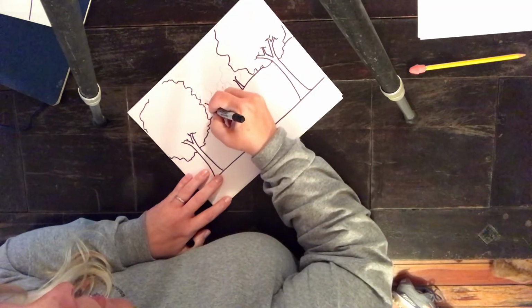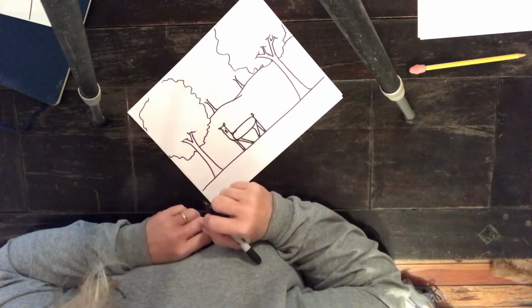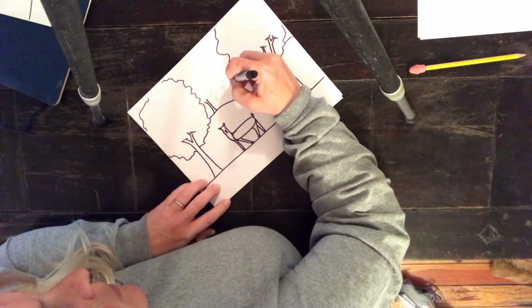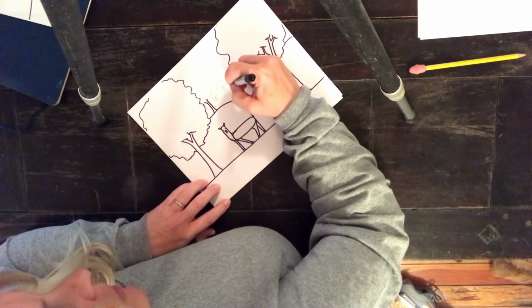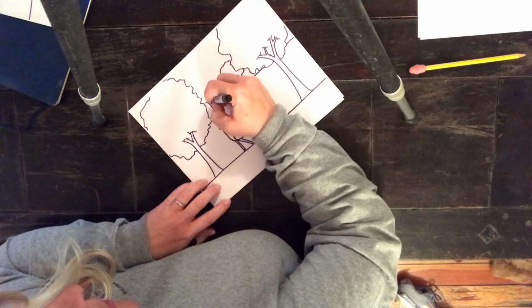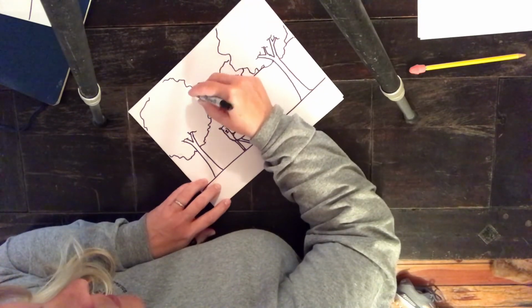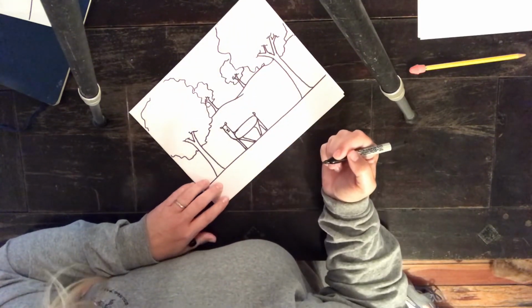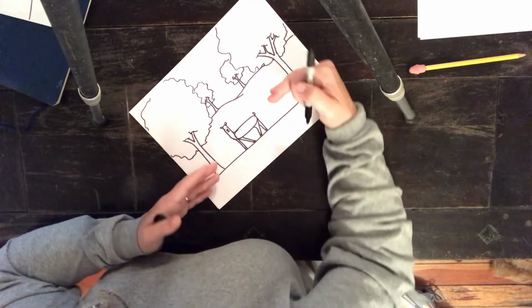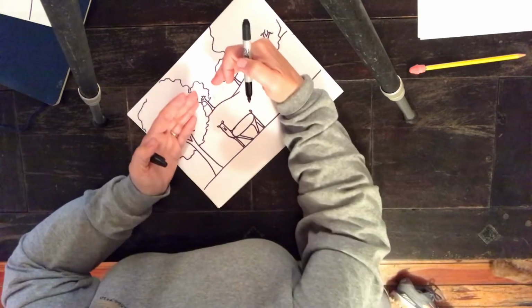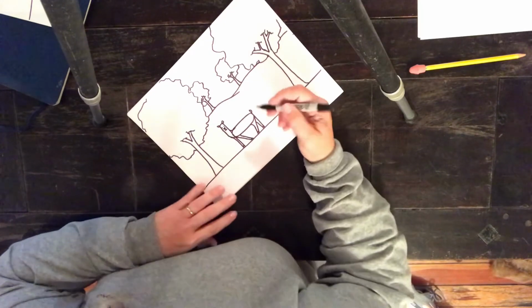The tree trunk should be smaller, thinner, and shorter. Okay. You can start to see where it's looking like it's going back, getting further away.